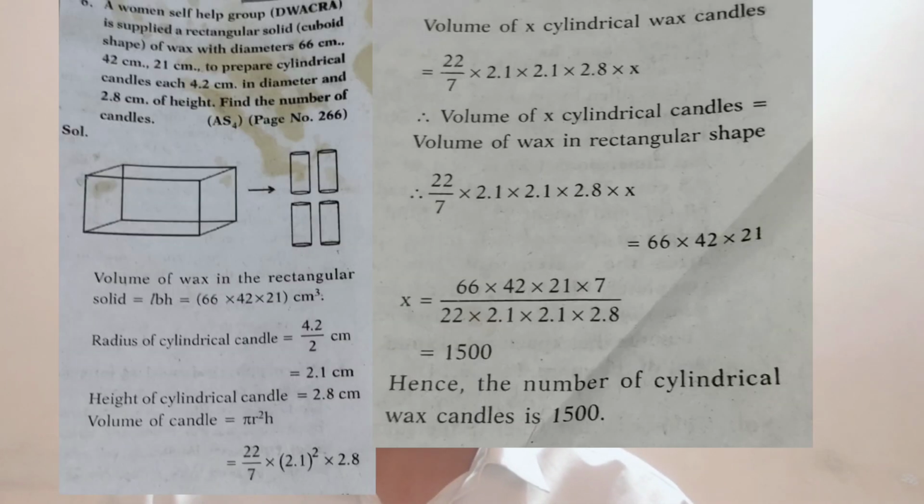A woman self-help group is supplied a rectangular solid which is a cuboidal shape of wax with dimensions 66 cm, 42 cm, 21 cm to prepare cylindrical candles, each 4.2 cm in diameter and 2.8 cm of height. Find the number of candles.